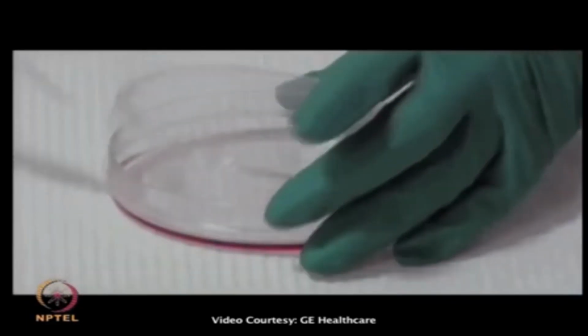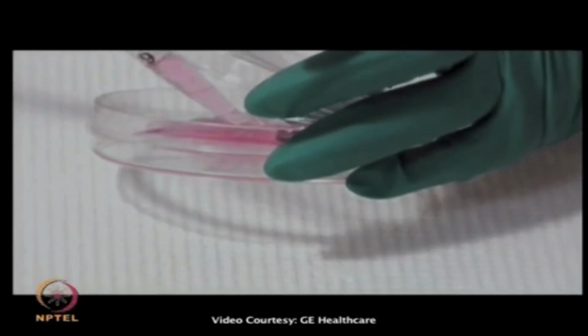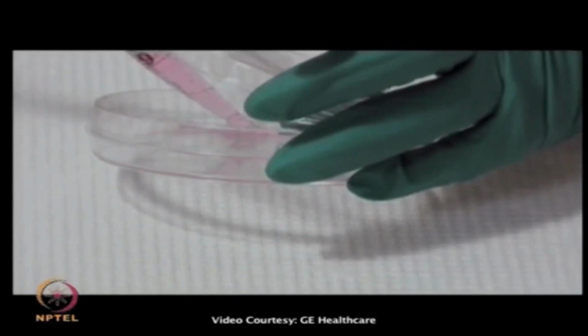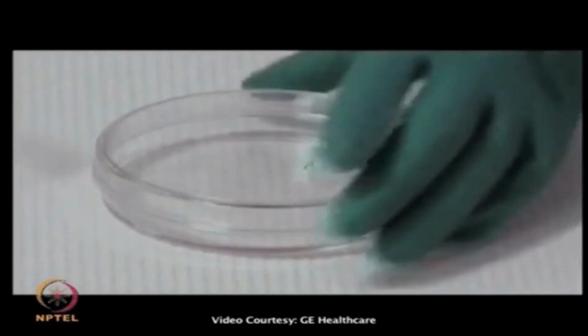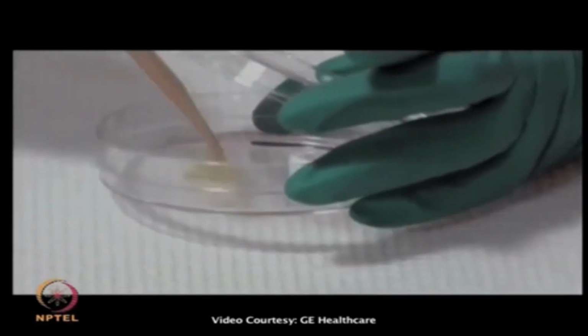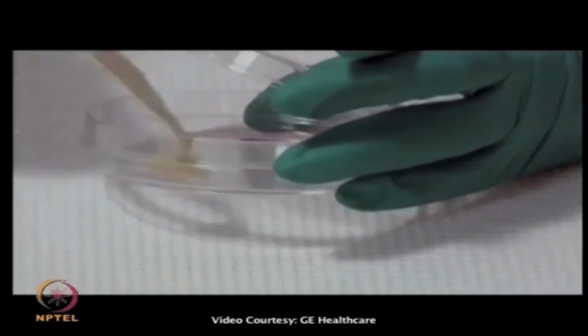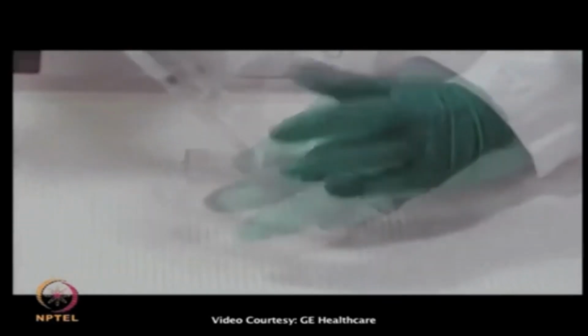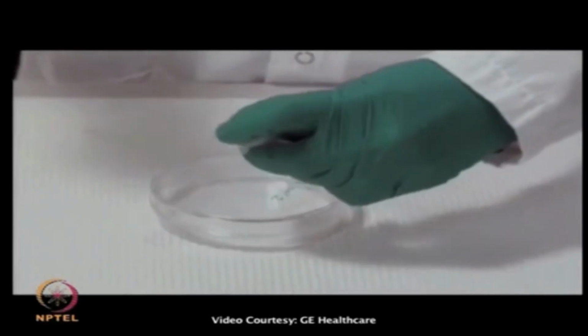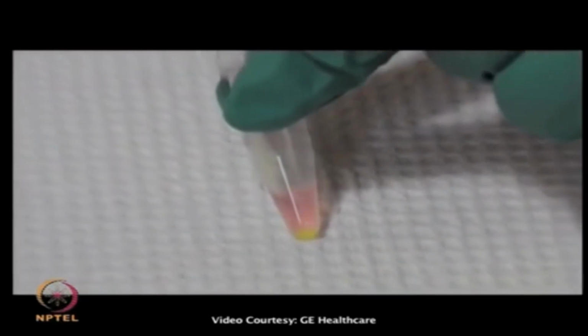Adherent cells are detached using a non-enzymatic procedure to avoid digestion of the cell surface proteins targeted in this protocol. We use the rubber policeman, but using enzyme-free cell dissociation media is also an option. Count and divide the cell suspensions into aliquots of 5 to 10 million cells per tube.